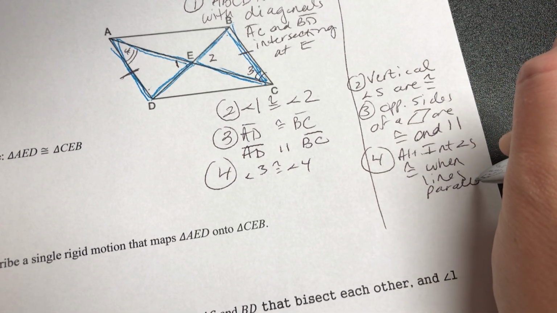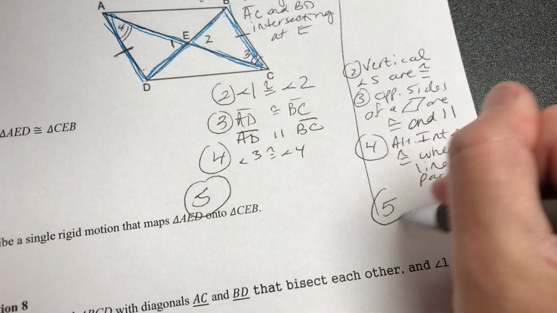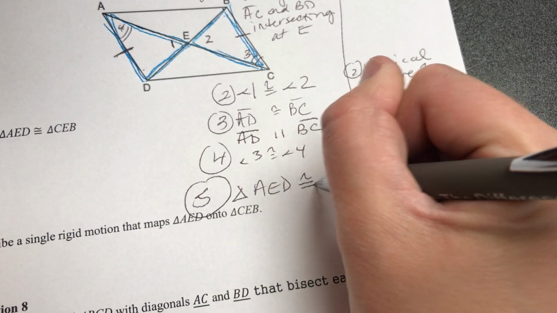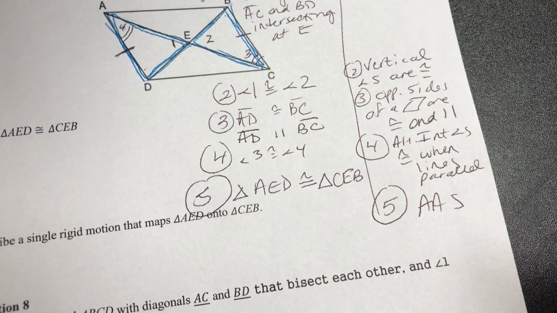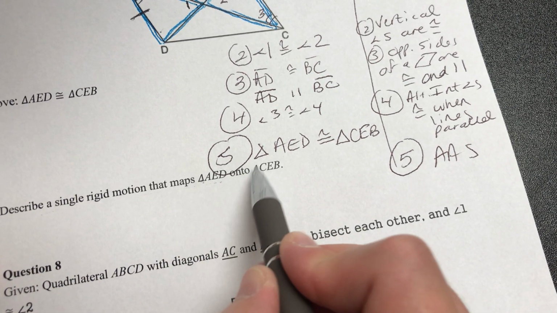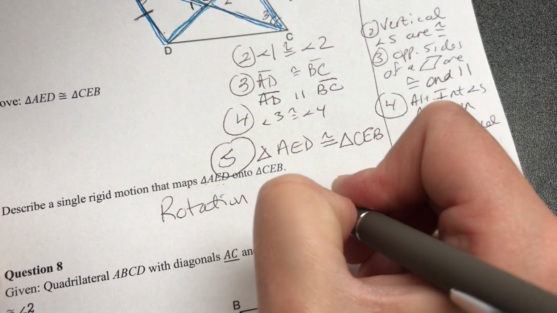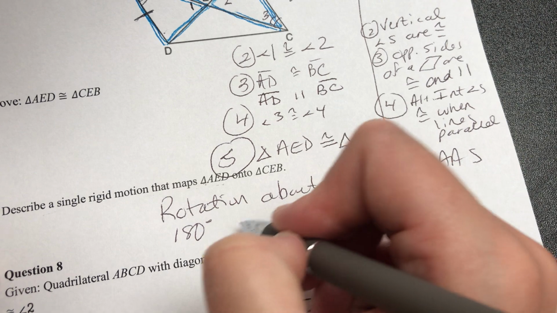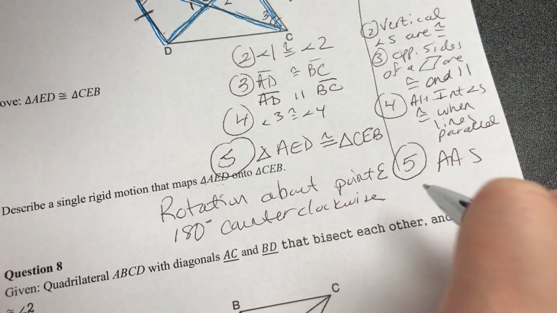And there are at least 3 different ways to prove these triangles. So if you did it a different way, you're probably just fine. So triangle AED is congruent to triangle CEB. And I just used angle side. Describe a single rigid motion that would map AED onto triangle CEB. That would be a rotation about point E 180 degrees. And this could either be counter or clockwise, but I'm just going to go with counterclockwise.